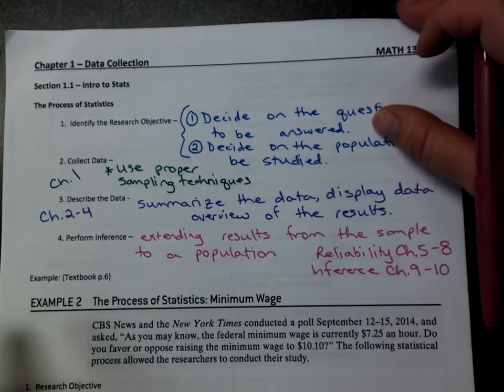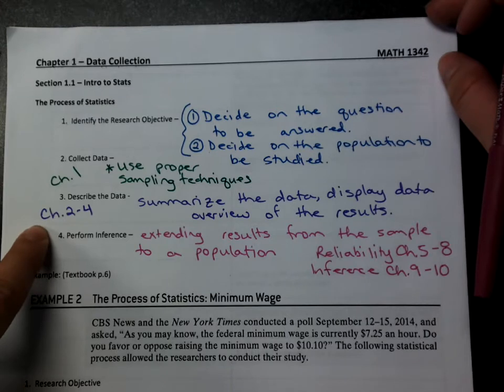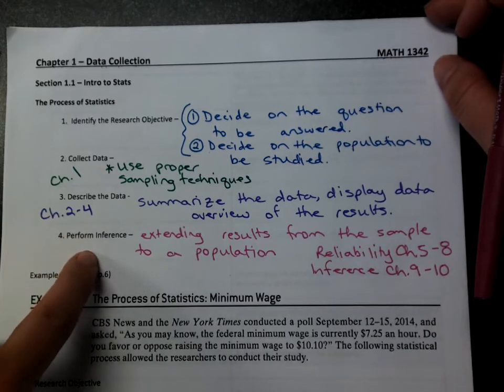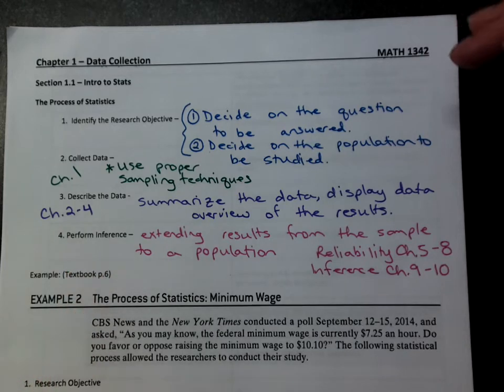So again, we start with proper sampling techniques. Then we learn all the different ways we can summarize data. And the second half of the course, units 3 and 4, is about extending our results from a sample to a population.